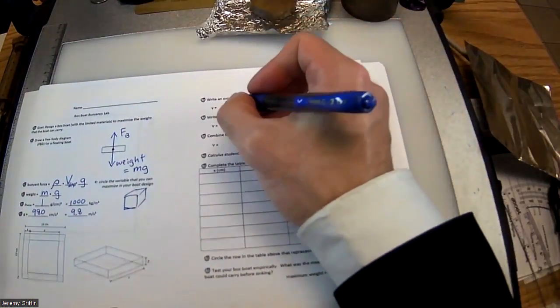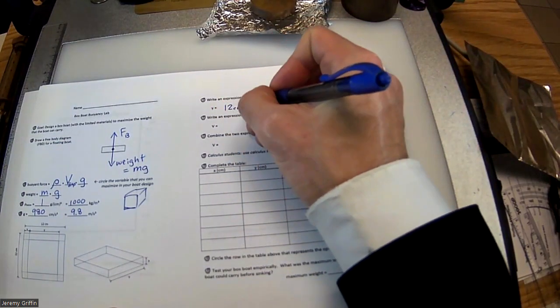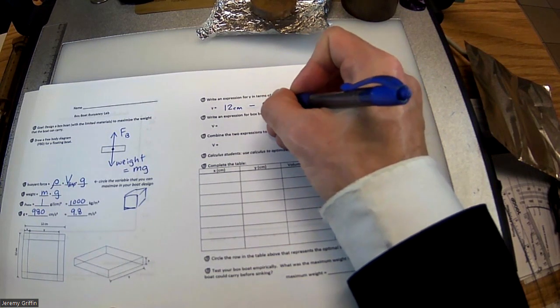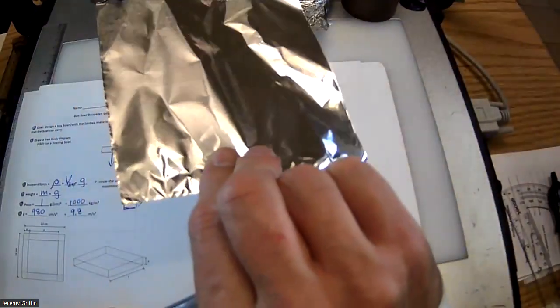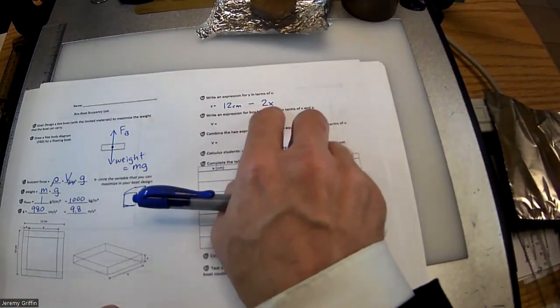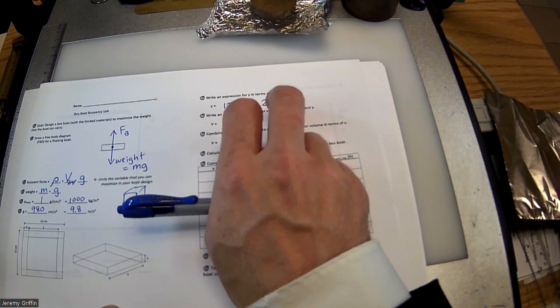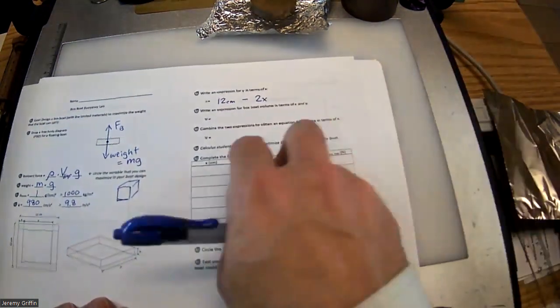In general, in terms of x, you're going to start with 12 centimeters, and you're going to subtract off what? Yeah, 2x. It's always going to be 12 minus 2x for this particular square of aluminum foil. So if you plug in 1 here, 12 minus 2 times 1, it's 10. If you plug in 2 for x, 12 minus 2 times 2, that's 8. Just like you told me.